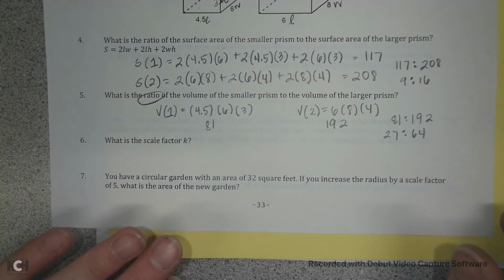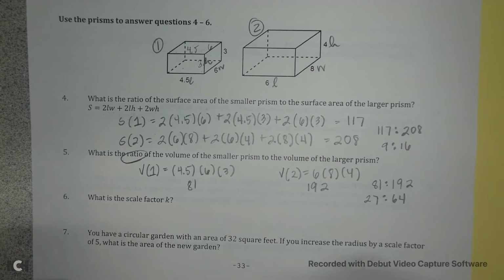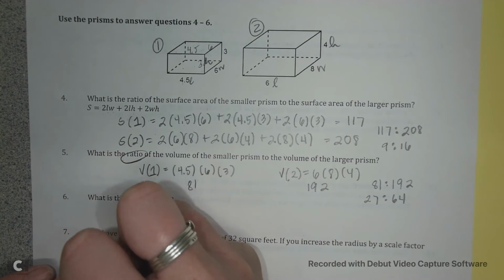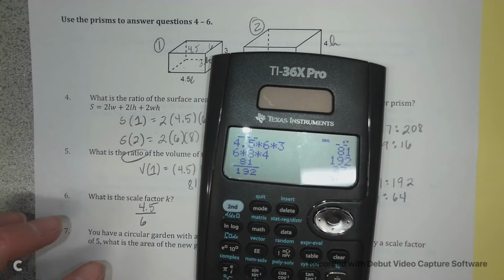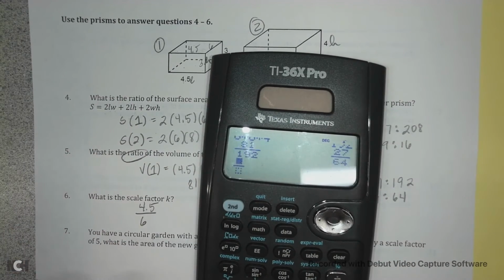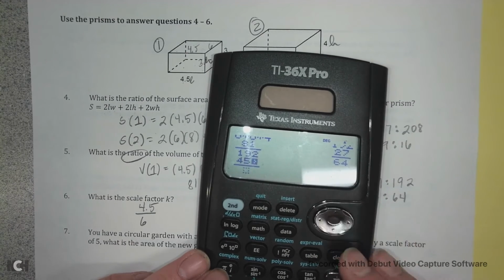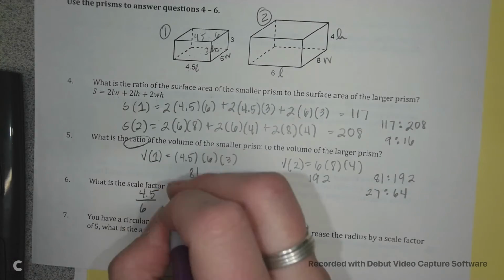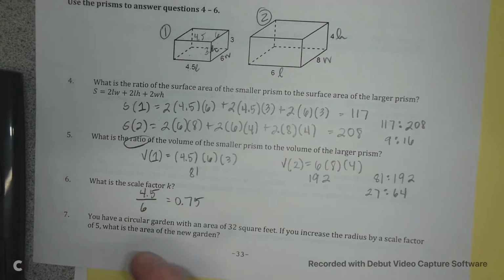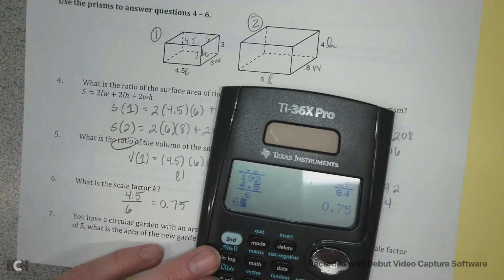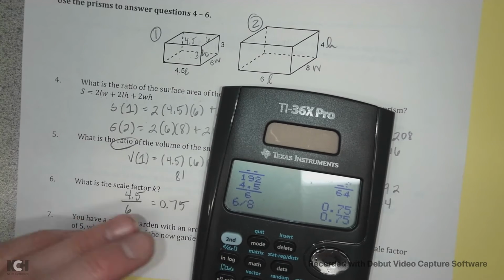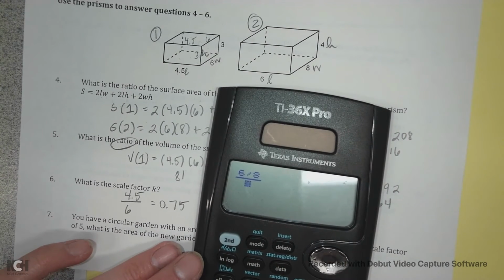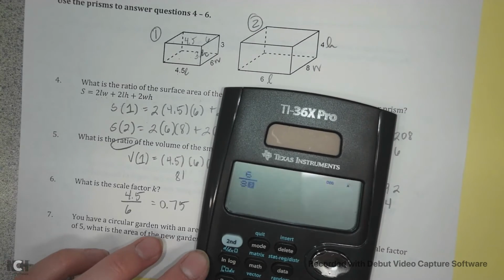Now the scale factor. So remember, the scale factor is you have to divide like things. So we're going to divide 4.5 by 6. And again, I'm sticking with my littler divided by my bigger. So 4.5 over 6 is 0.75. And it should be the same thing with anything else. 6 over 8, 0.75. But that one will reduce a lot better, 6 over 8 is 3/4.